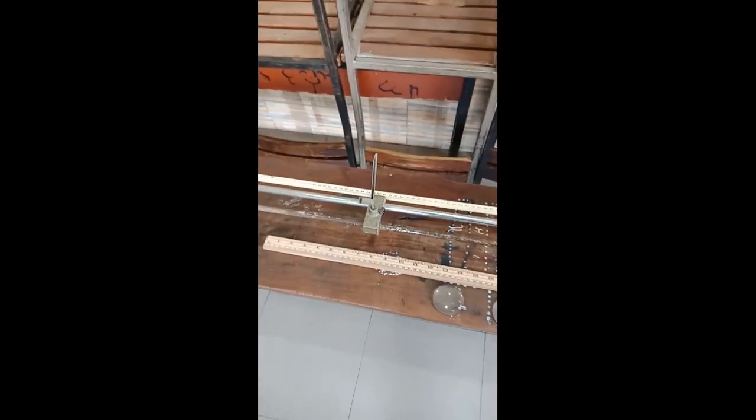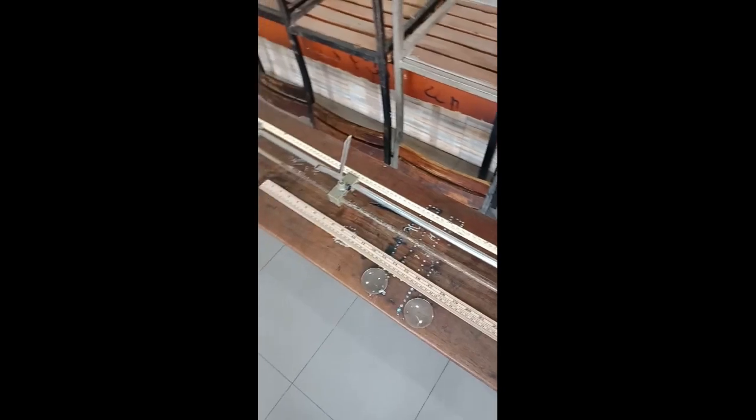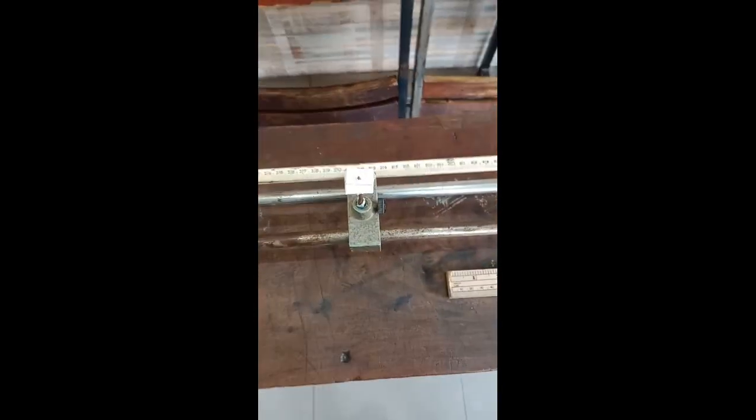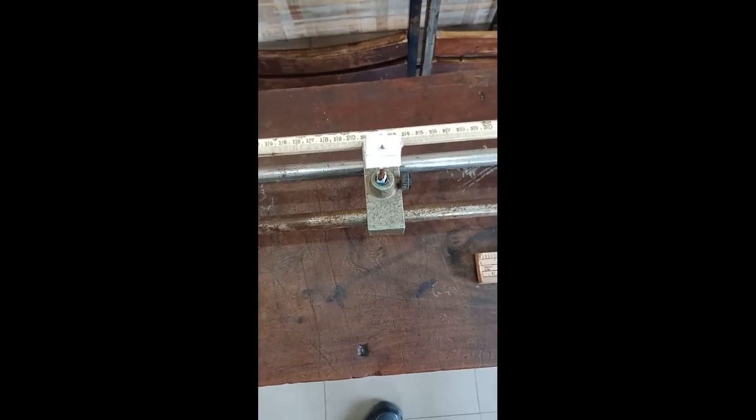Okay students, we will perform the practical setup of the microscope. The apparatus that we use are two convex lenses, a meter rule, and the optical bench. On the optical bench we have a lens stand and a needle stand. This is the object needle and this is the image needle.